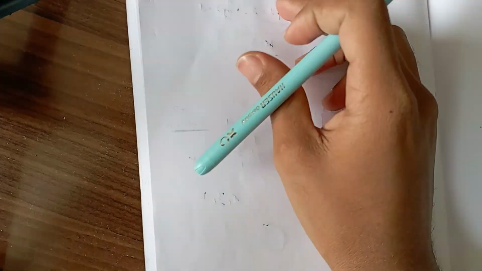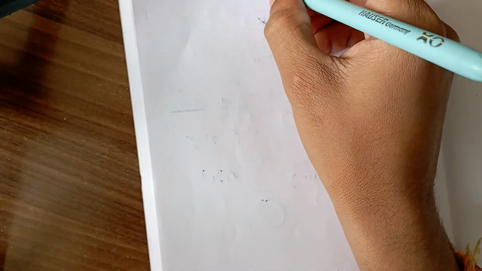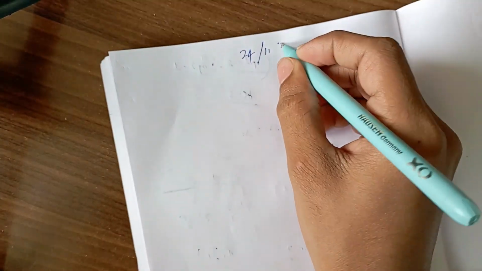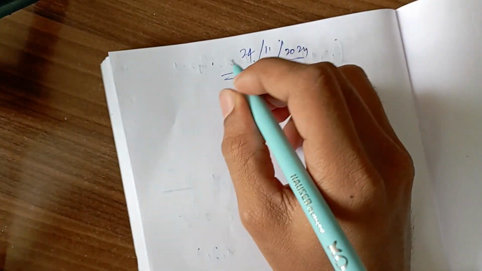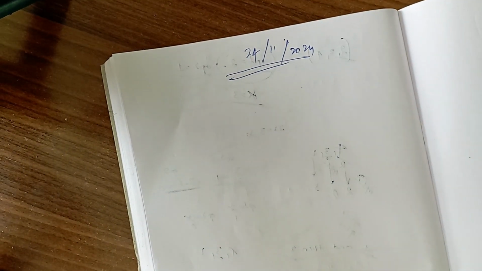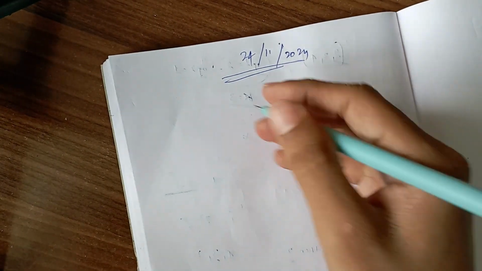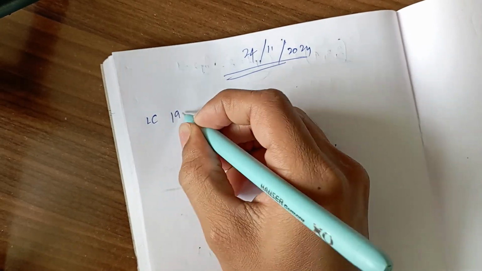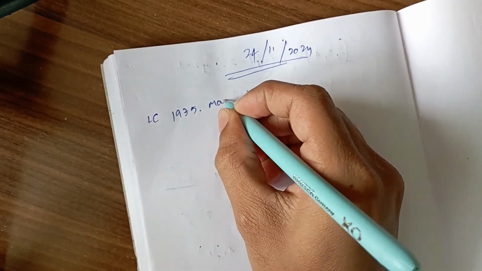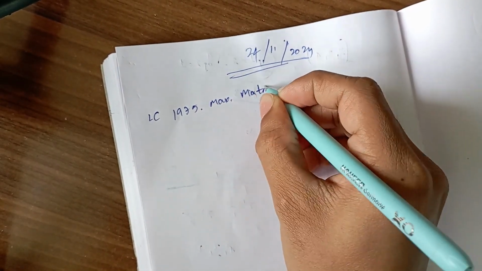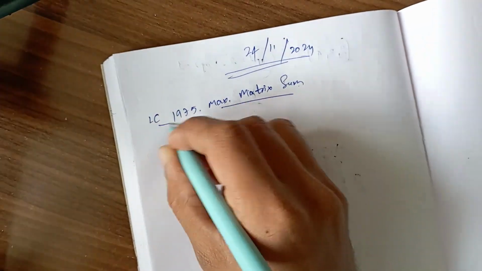Hello everyone, let us now discuss today's LeetCode POTD question. Here we need to derive the maximum matrix sum. LeetCode question number 1975, Maximum Matrix Sum.